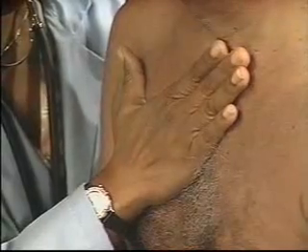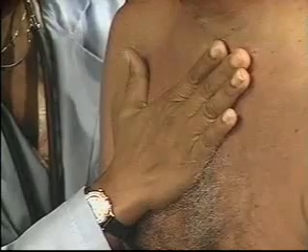If you hear such a loud murmur, palpate the area with the ball of your hand. Palpable vibrations associated with a heart murmur are called a thrill.